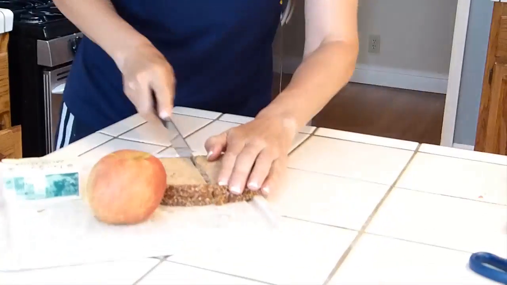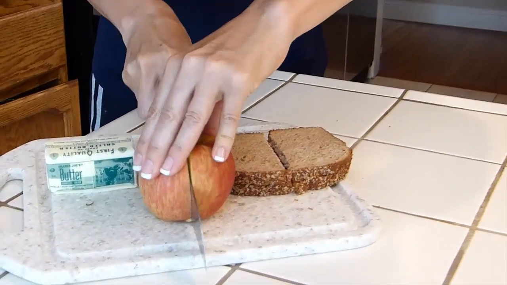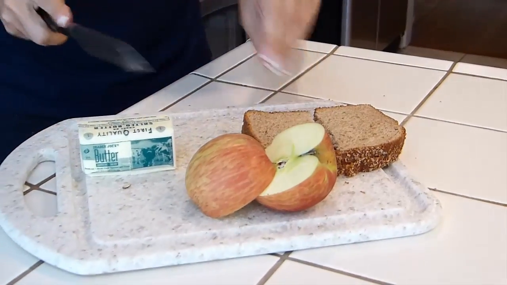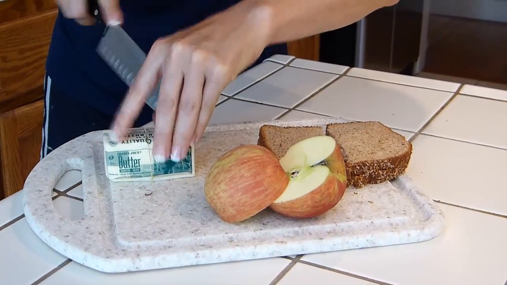Hi everyone! The next word that we're going to talk about is the word bisect, and it's a word that you're already familiar with. It just means to divide into congruent parts. So you might bisect a sandwich, you might bisect an apple, or you might bisect a stick of butter.